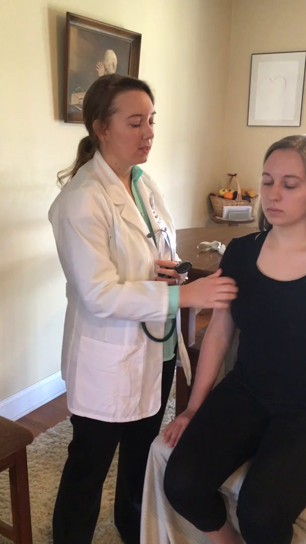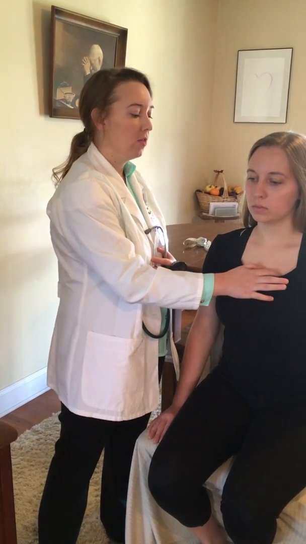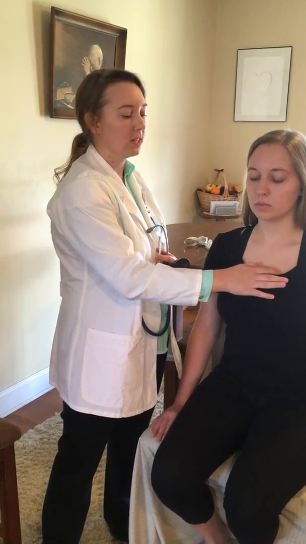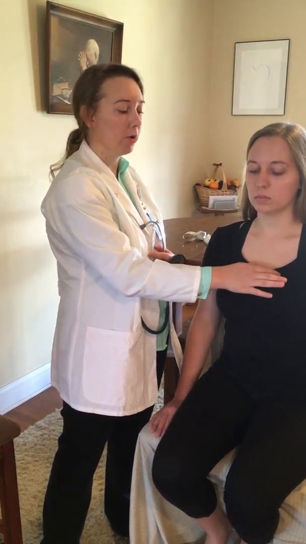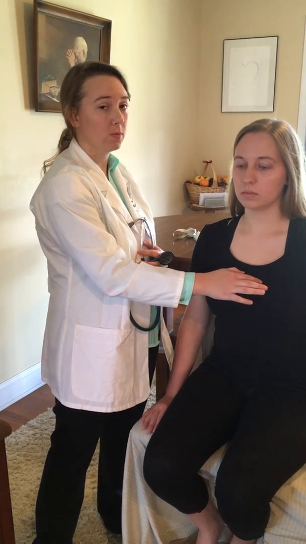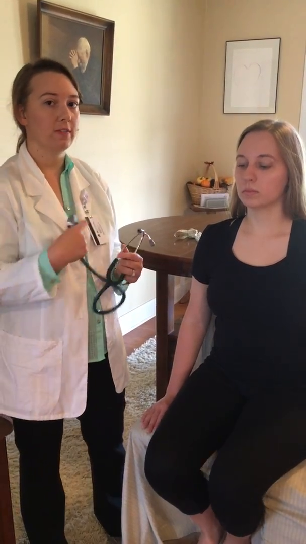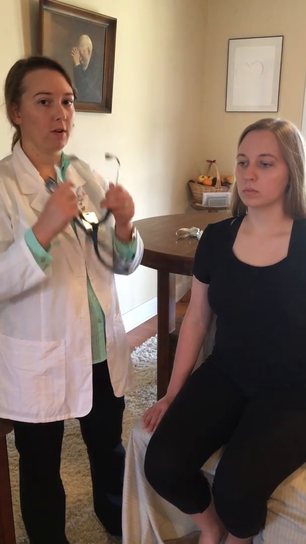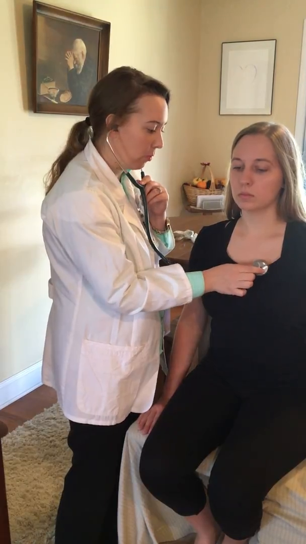The heart areas I'll be listening to: the second intercostal space, right sternal border, is the aortic area. The pulmonic area is the second intercostal space, left sternal border. Third intercostal space, left sternal border, is our second pulmonic area, or Erb's point. Fourth intercostal space, left sternal border, is our tricuspid area. And then fifth intercostal space, midclavicular line, is our mitral area. That's where I'll be listening to all 5 areas with the bell and the diaphragm of my stethoscope. Just breathe normal for me.